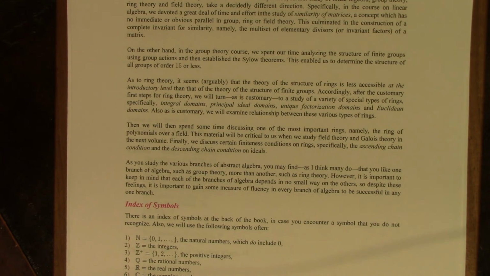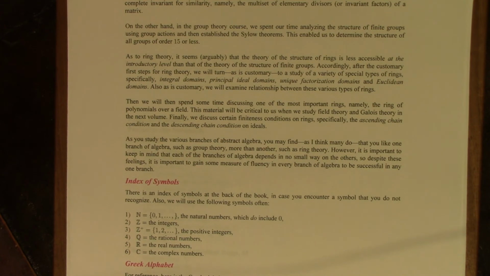Then we'll spend time discussing one of the most important rings of all, namely the ring of polynomials over a field. And this material is going to be critical to us when we study field theory, in particular Galois theory. That will be in the next volume. And we'll conclude this course with a discussion of certain finite conditions on rings, namely the ascending chain condition and the descending chain condition on ideals.